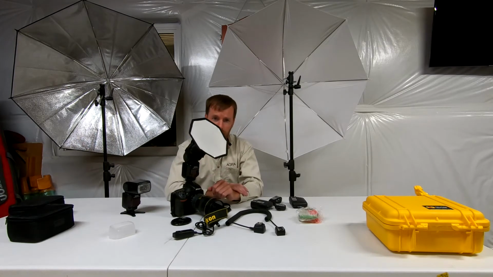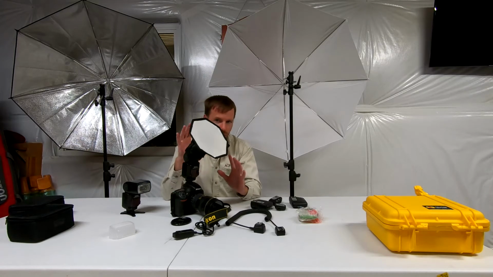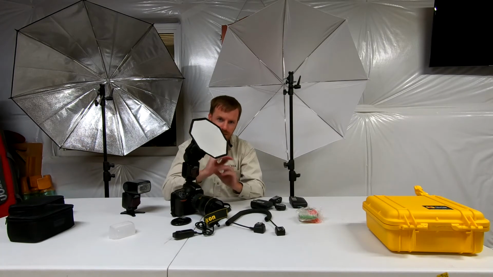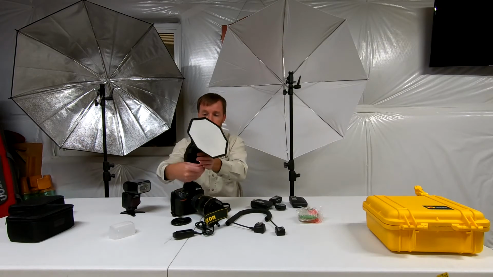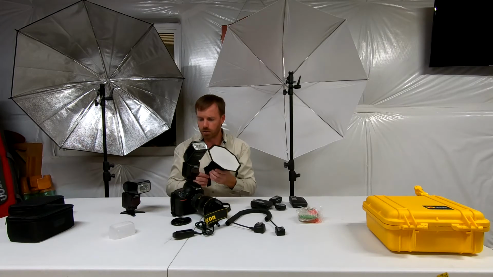Again, I've done a lot of shoots where I got to go to an event, okay? Maybe it's a charity event, maybe it's something else and you're shooting indoors. And so you got to figure out a way to diffuse that light a little bit and still get good looking photographs. And so this softbox is, again, one way to do that.